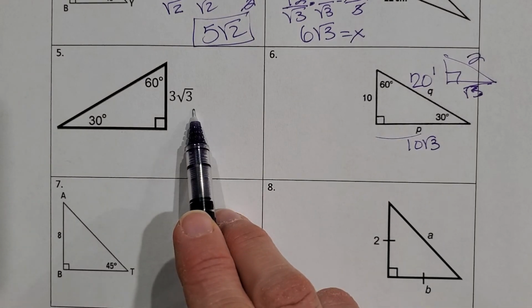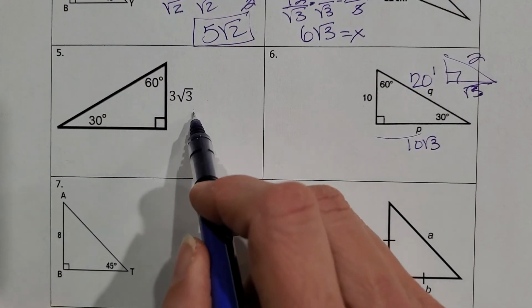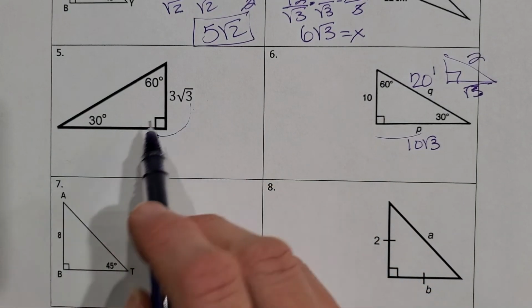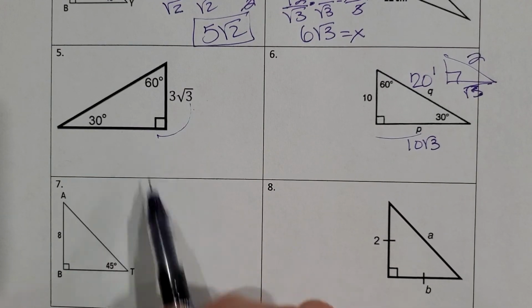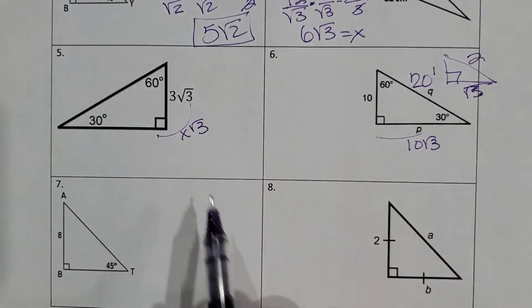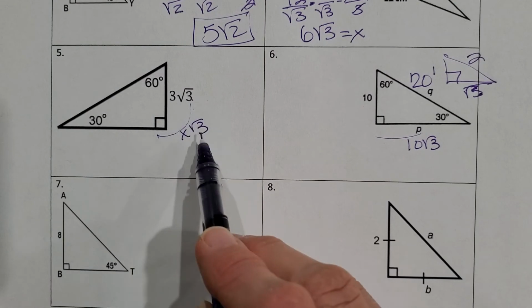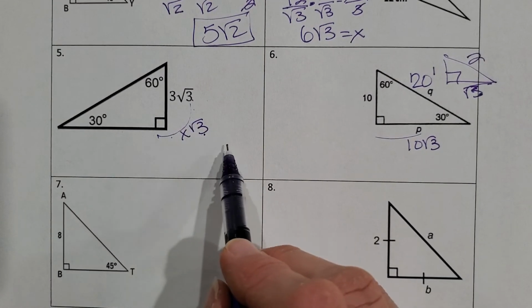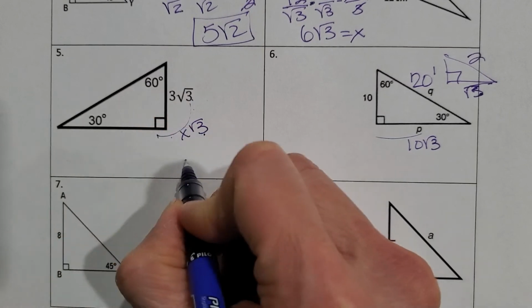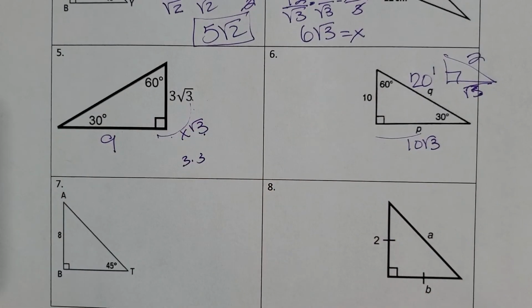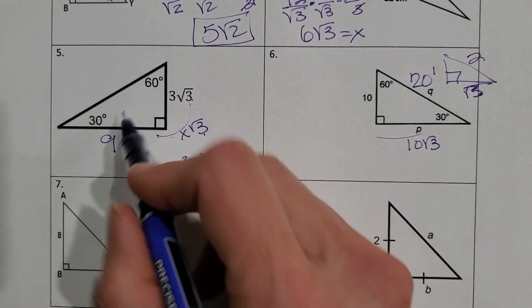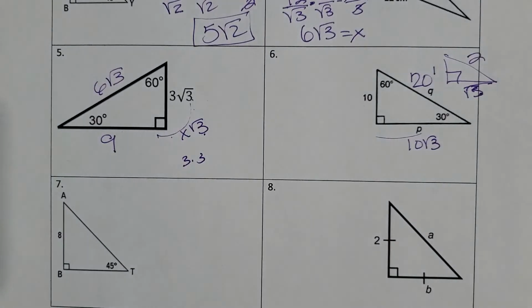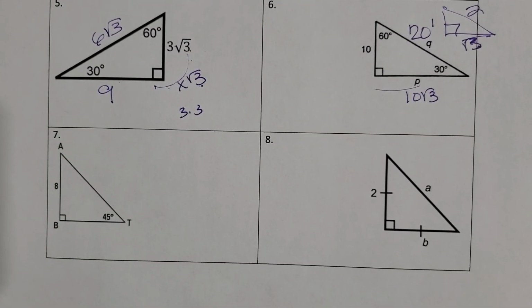I have the shorter leg of a 30, 60, 90 triangle. And remember, I know it's the shorter leg because it's opposite the 30. When I go to the longer leg, I just multiply by the square root of 3. If I multiply 3 square roots of 3 by the square root of 3, I get 3 square roots of 9, which just ends up being 3 times 3, so that's 9. And to get to the hypotenuse, I just multiply the shorter side by 2, so I get 6 square roots of 3.